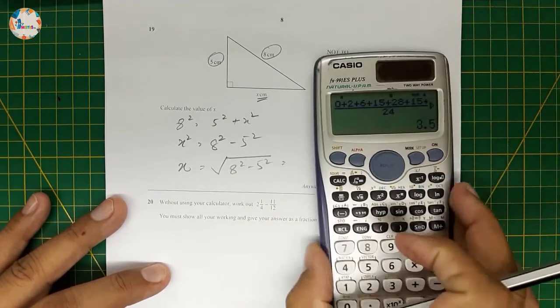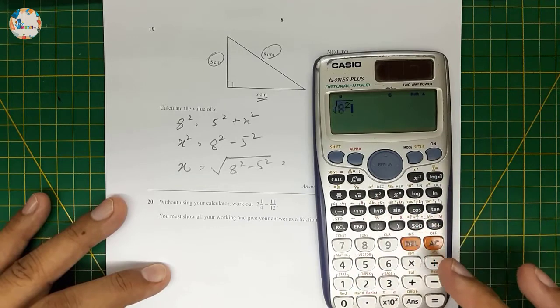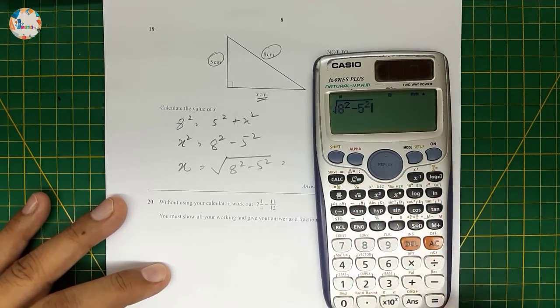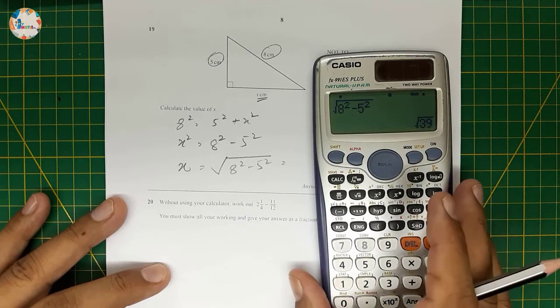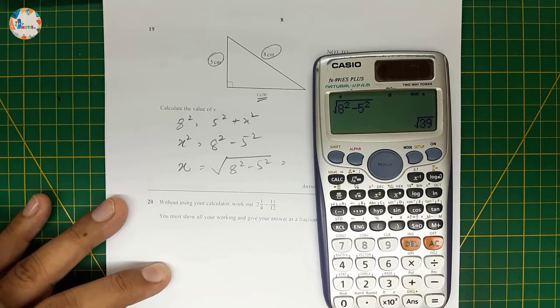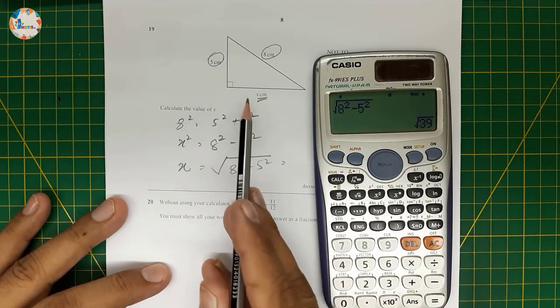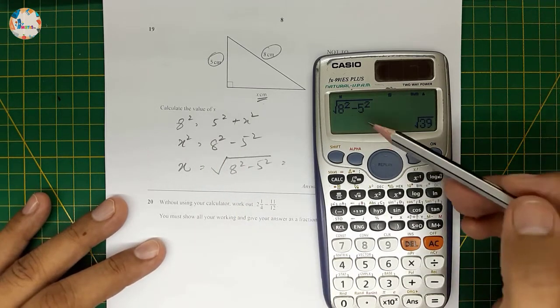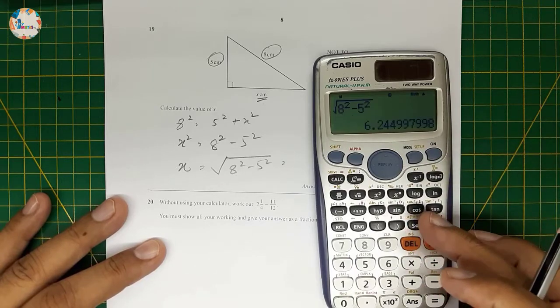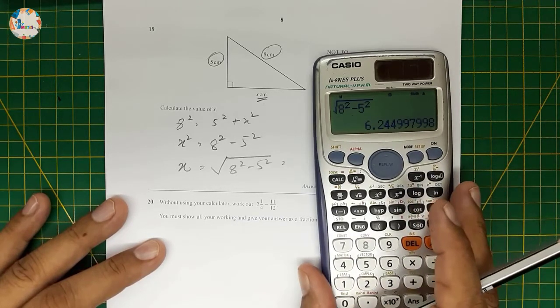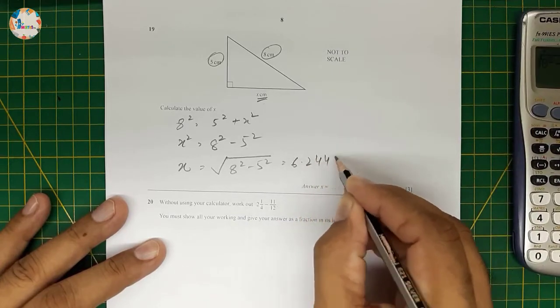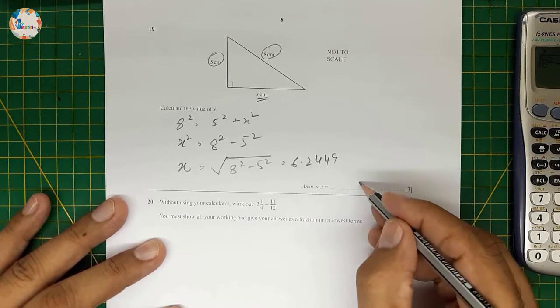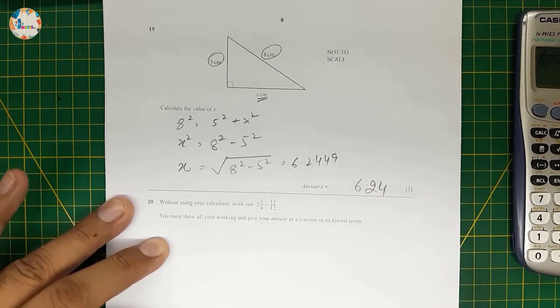squared, and the calculator will be helping us to calculate this. So 8 squared minus 5 squared is equal to root 39, or we can write basically 8 squared is equal to 5 squared plus x squared. So 8 squared minus 5 squared is equal to 39, and the decimal value will be 6.2449, or we can write 6.24. 6.24 will be up to 3 significant figures.